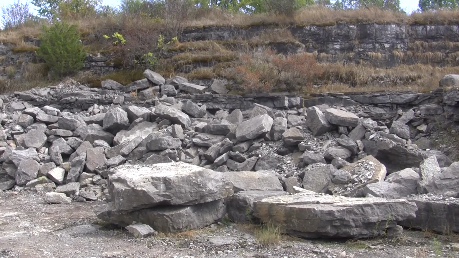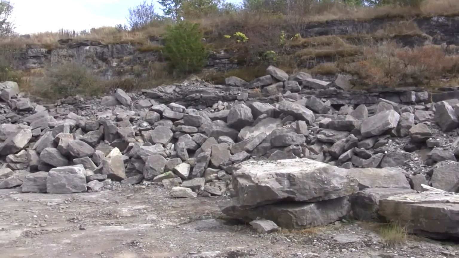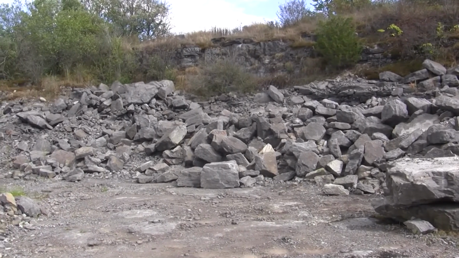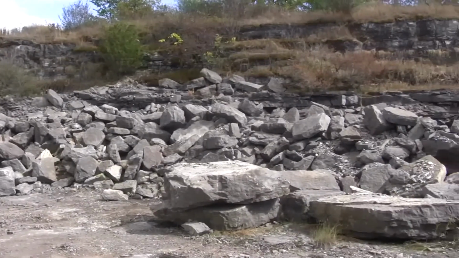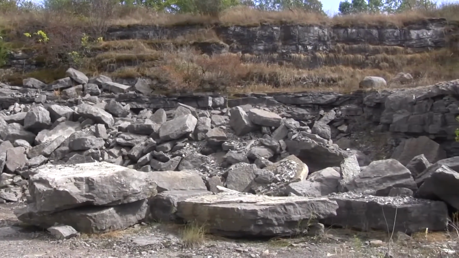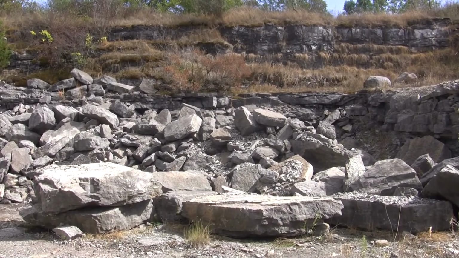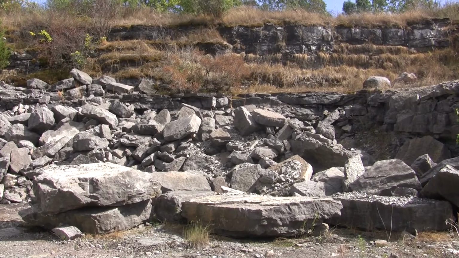A rock quarry is a great place to show physical weathering. So here you can see all of the limestone that has been smashed using machines and jackhammers into smaller pieces, right? Physically weathered because it is broken down into smaller pieces without being changed chemically.